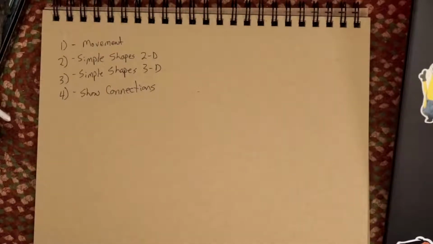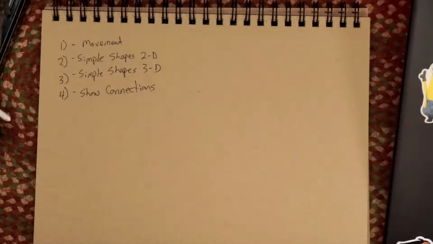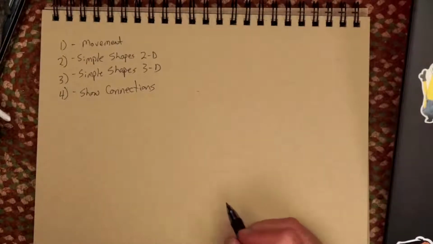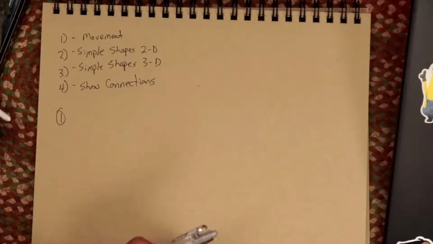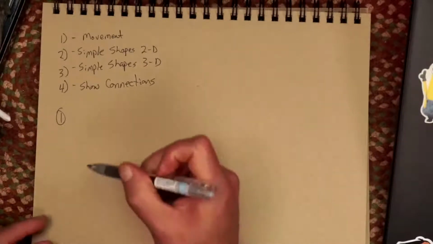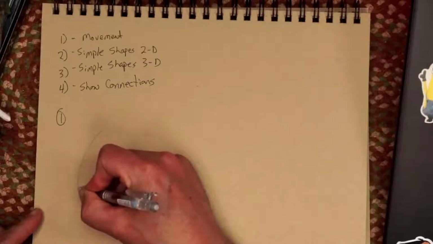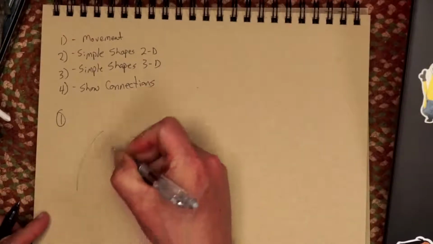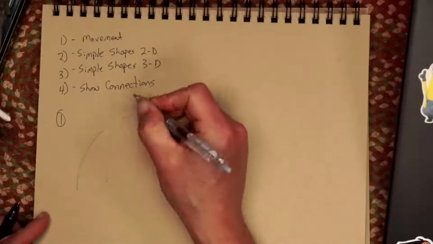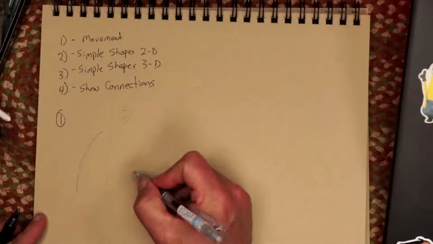Okay, after you get this down, very seldom are you going to go step by step by step by step. But you'll be able to see this way and solve problems. So number one, what are we going to do? We're going to show the movement. And then for number two, the second thing we want to do is show that movement into simple shapes.